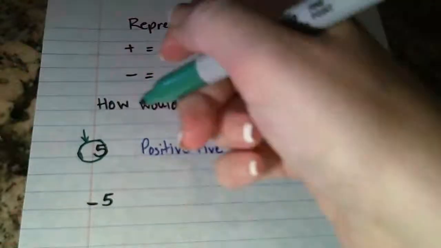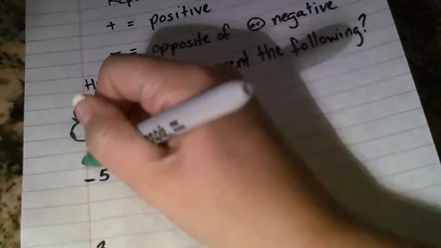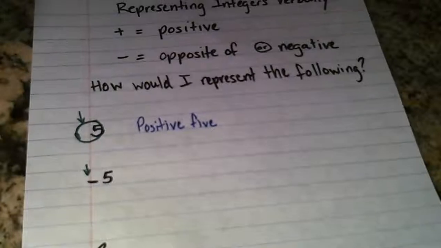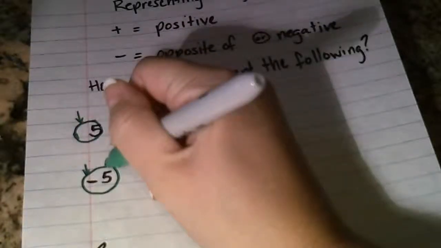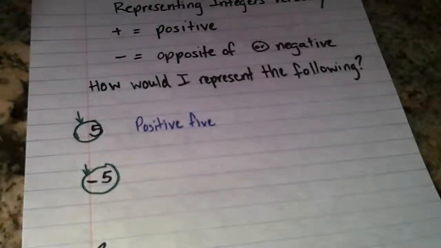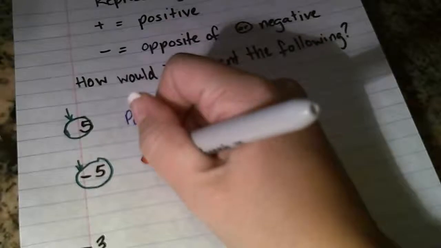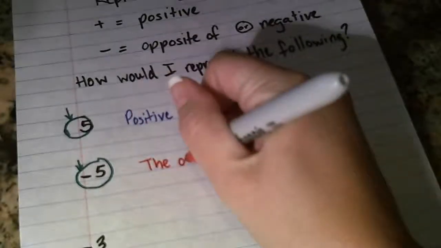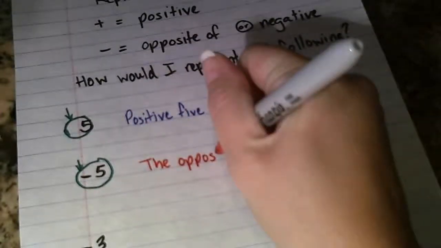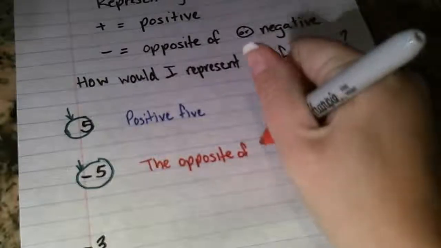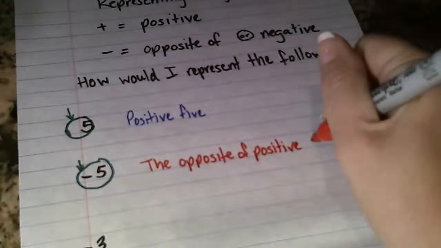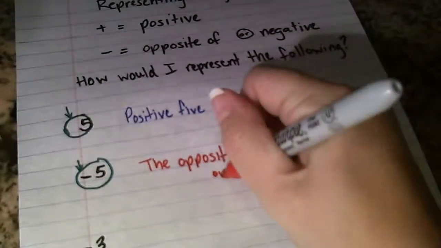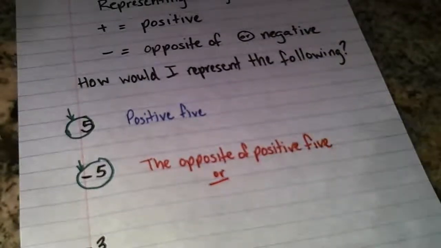The next number does have a sign out in front of it. This sign is a negative sign or an opposite sign. So for this whole number, I would describe it as either being the opposite of 5 or negative 5.